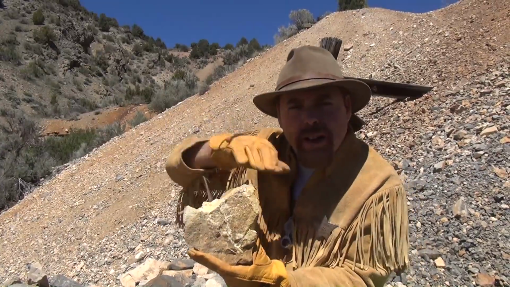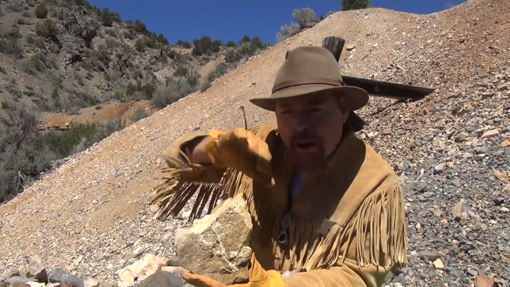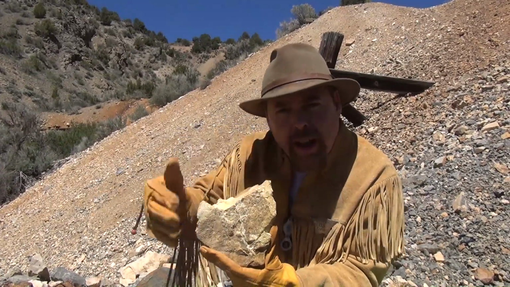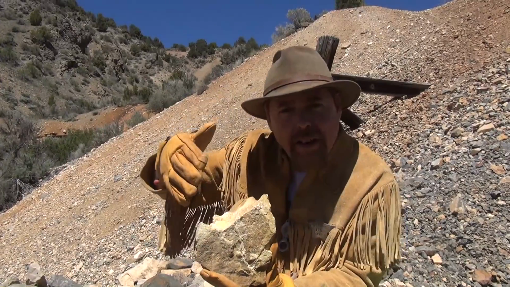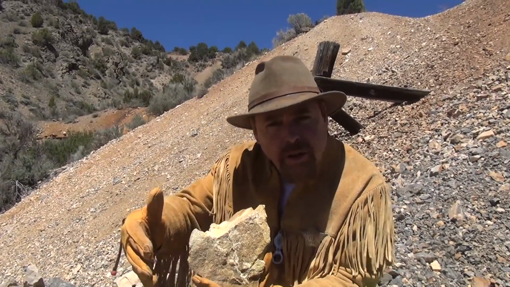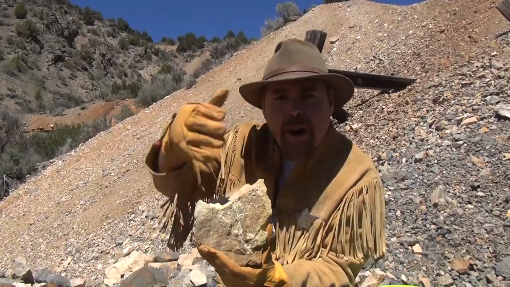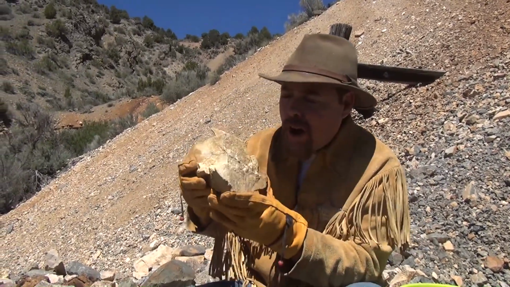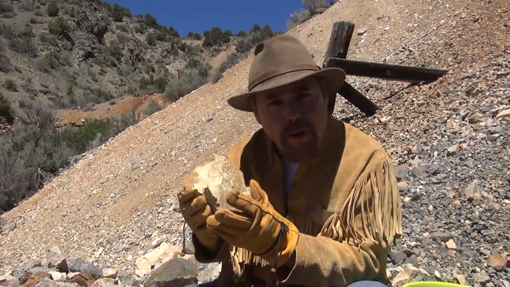Now on the outside of this alteration, you have other alteration zones that are going on at the same time. You're going to have skarn, you're going to have clay, you're going to have clay with pyrite. On the outside of that, you're going to have quartz sericite alteration. Then on the outside of that, you're going to have argillic alteration. So you're going to have all these bands of alteration going on around this guy. And this is important for you to know.